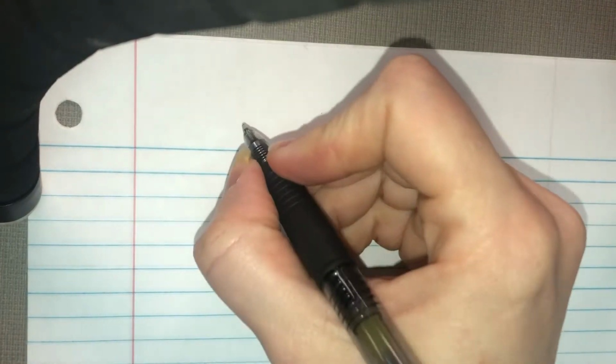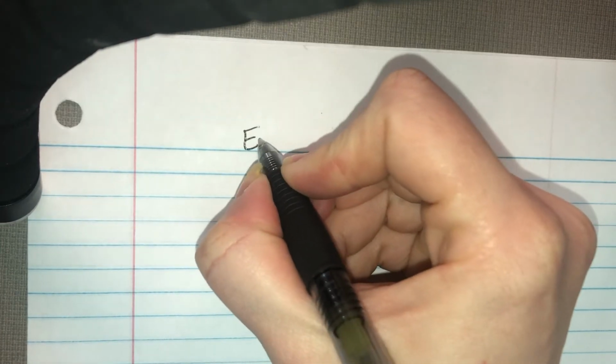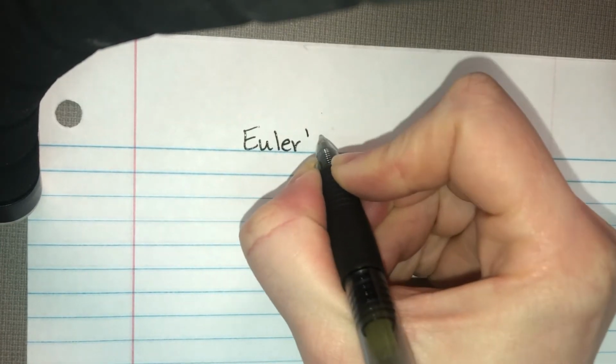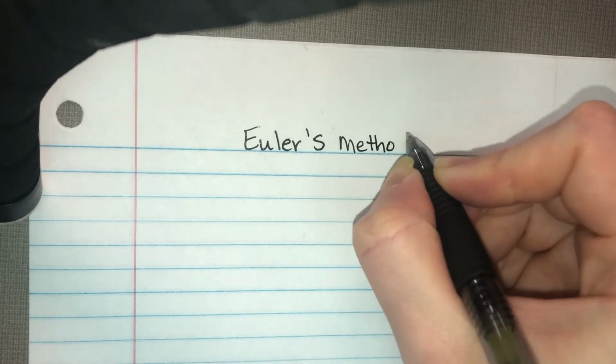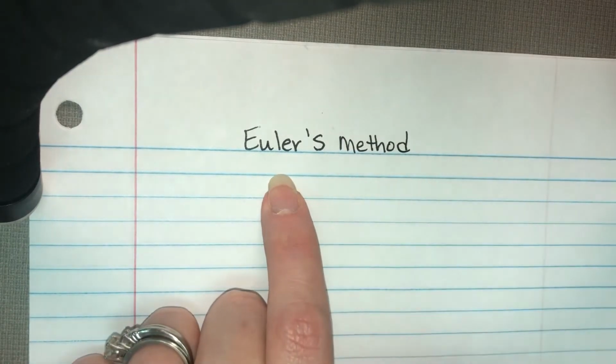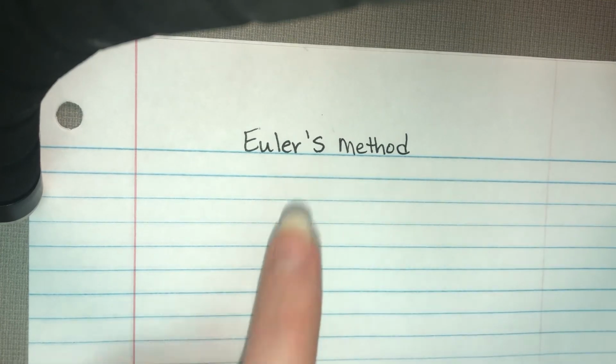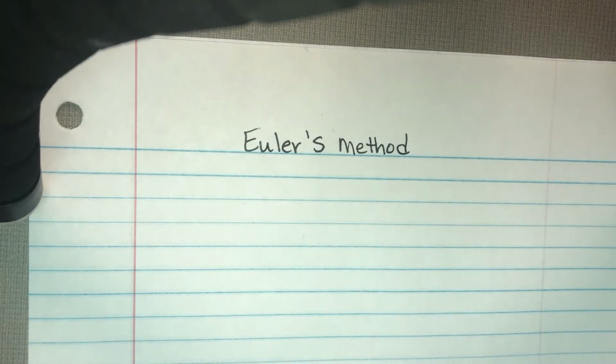Hi, we are going to learn about Euler's method today. It looks like "Euler's method," and some people do pronounce it that way here in the United States, but he was from Switzerland and he spoke German, and the way that you pronounce his name in his native tongue is "Oiler."